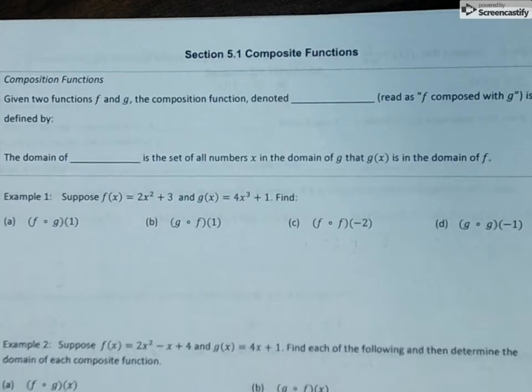Welcome to the start of our third unit in pre-cal. We're going to be starting with a few units from chapter 5. The first one is the composite functions.